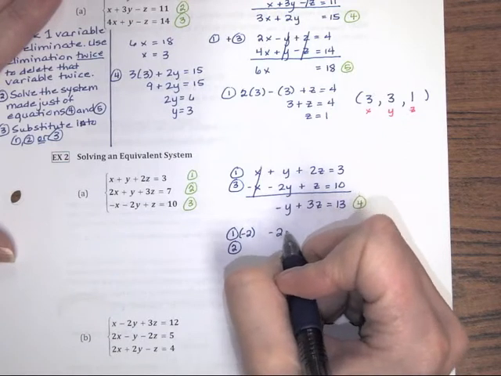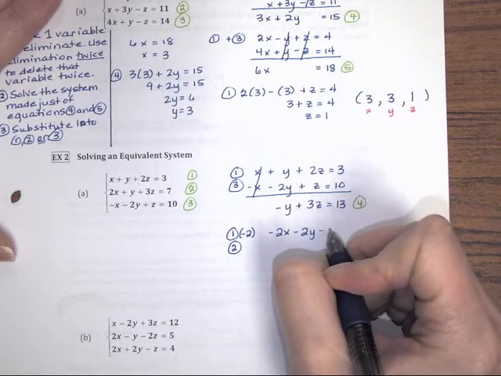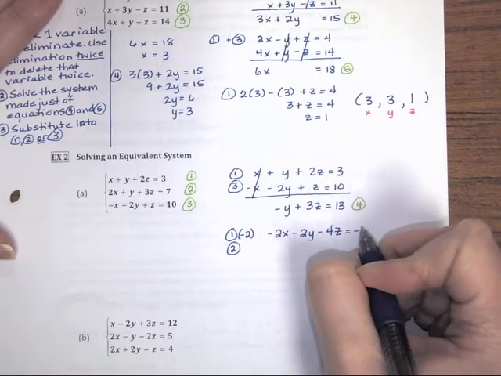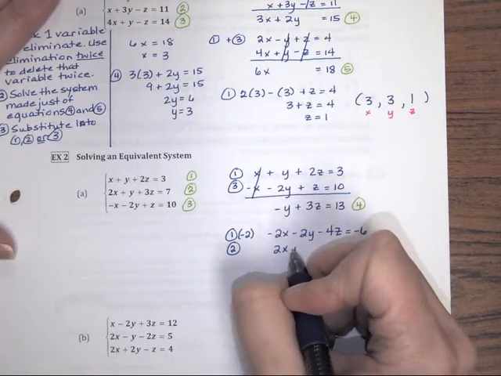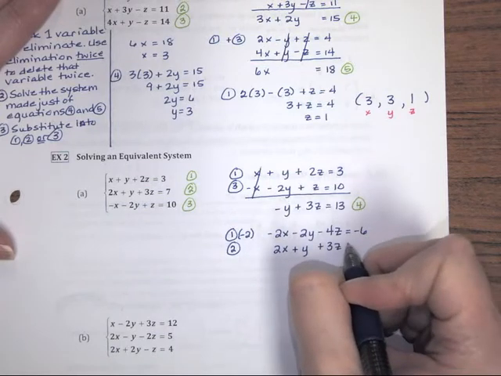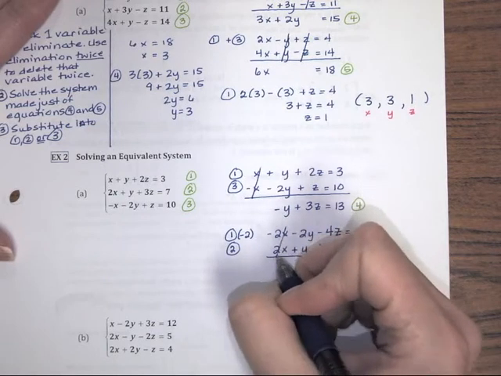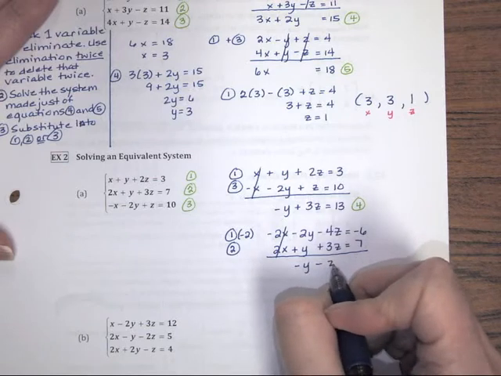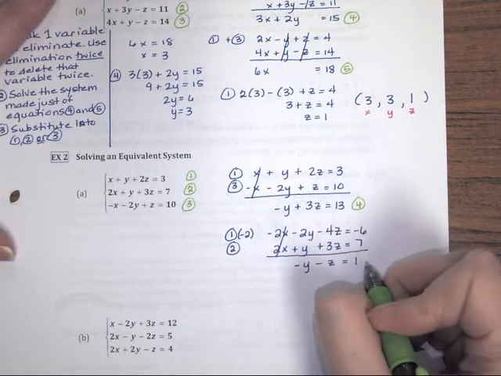So negative 2x minus 2y minus 4z equals negative 6, and 2x plus y plus 3z equals 7. My x's are going to eliminate, and I have negative y minus z equals 1. And this is equation 5.